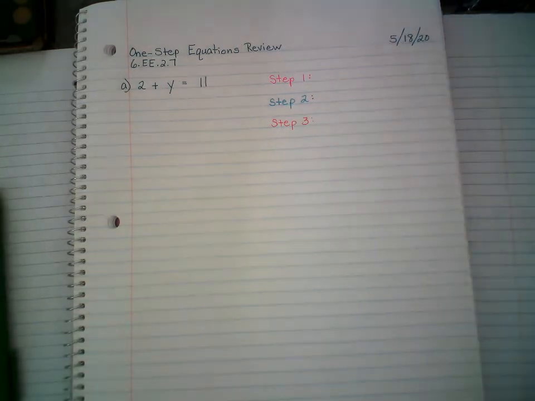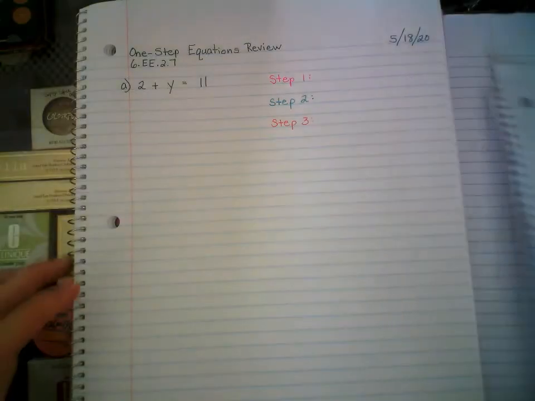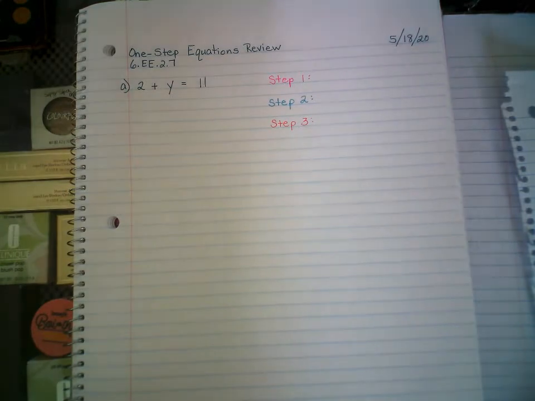So in today's video, we're going to do 1 step equations with addition and subtraction. It's going to be a pretty quick video because I know you guys are actually really good at this. So pause the video, write the problem down, and let me zoom in for y'all.